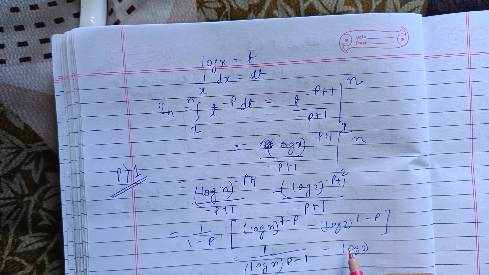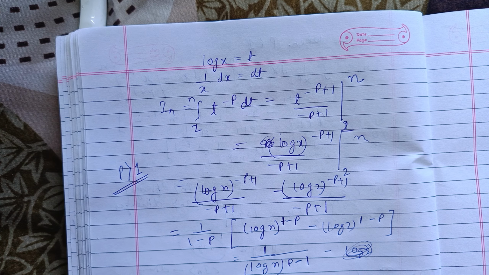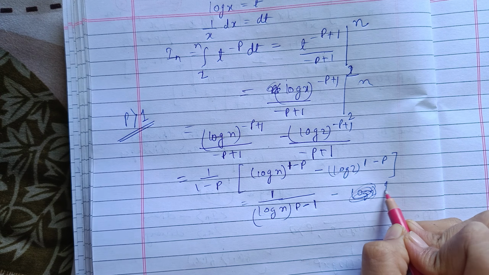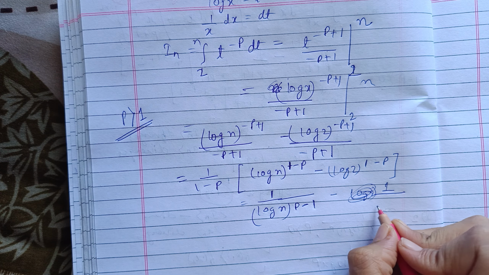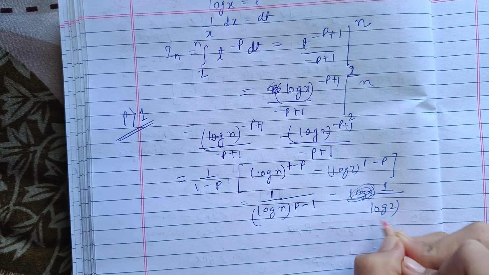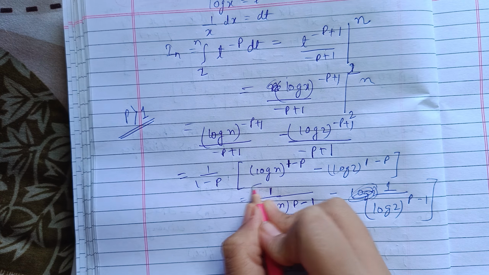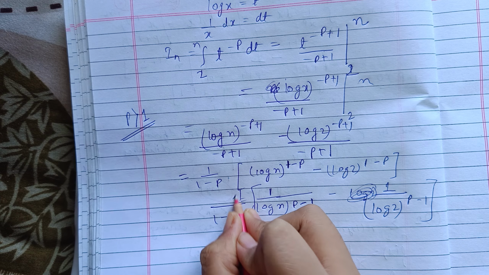Log 2 you can also take here, just take minus common, and you will be left with p minus 1 from this, 1 by 1 minus p.